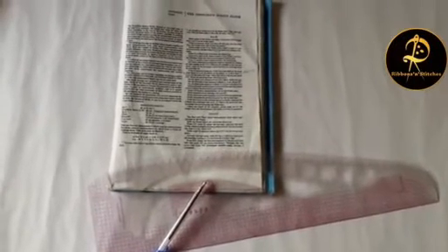So what we are doing today is drafting the simplified bodice block using the Natalie Bray method.